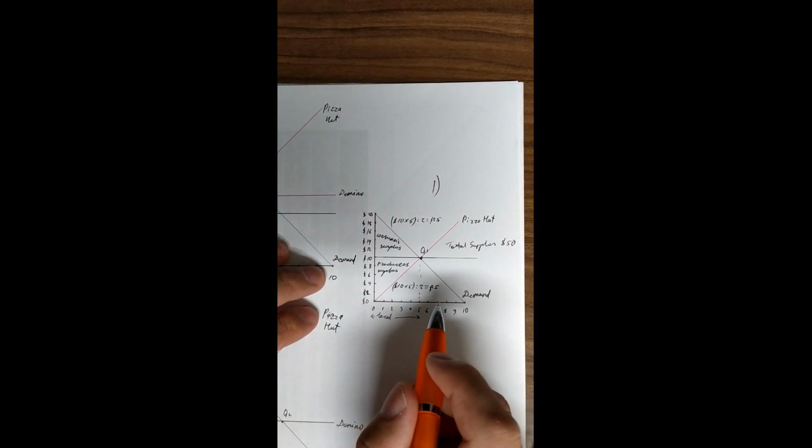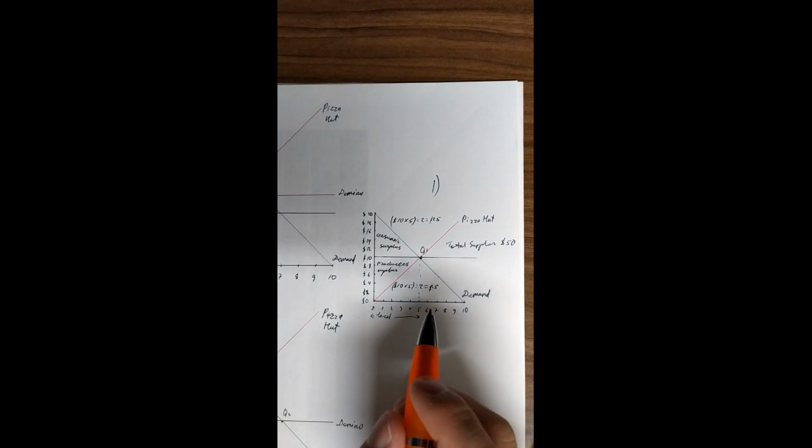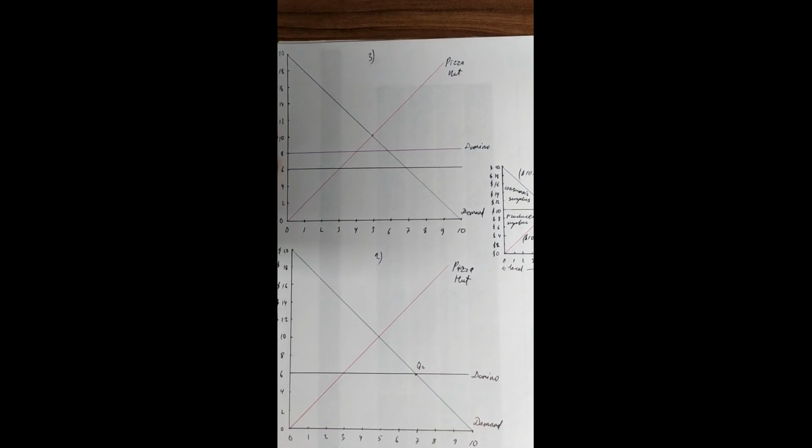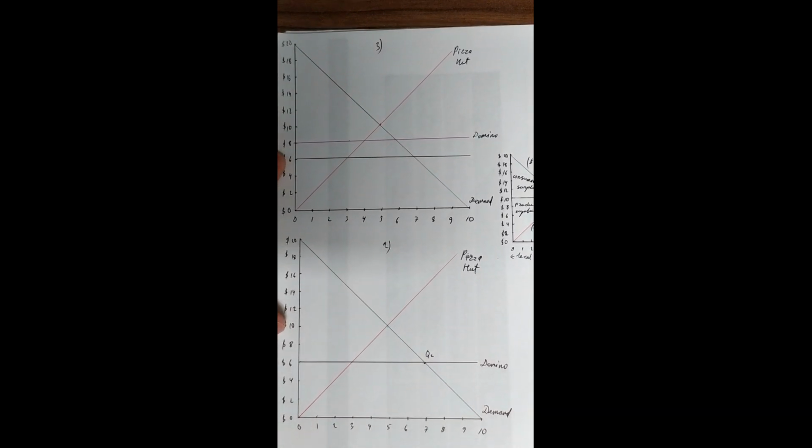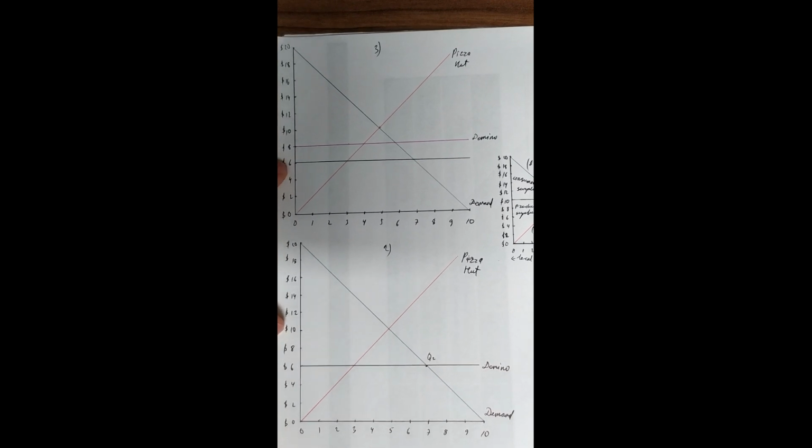So now let's turn to the next step. This step is about how the market will be affected by a foreign competitor entering the market. So let me move this paper a little bit. All right. So this is our graph. It's actually 2 times bigger than the previous graph.